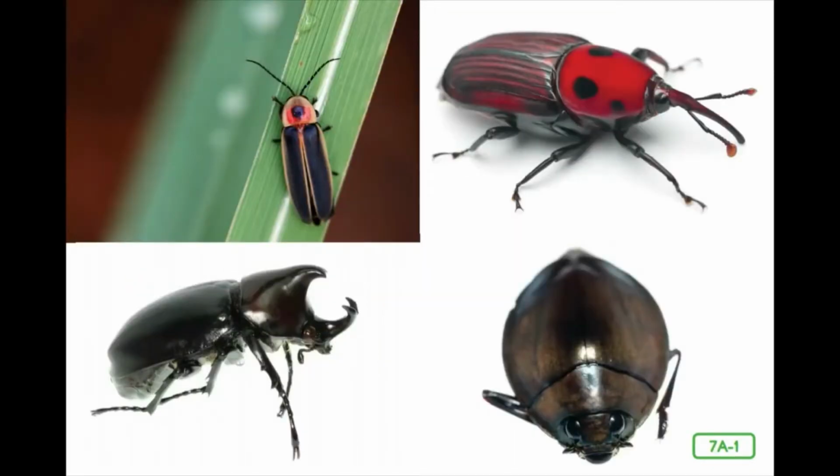Today, we are going to learn about the largest group of insects on Earth. These insects in this image are all different types of beetles. Our read aloud today is called Armored Tanks of the Insect World.